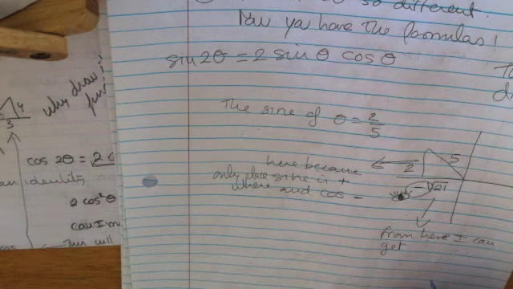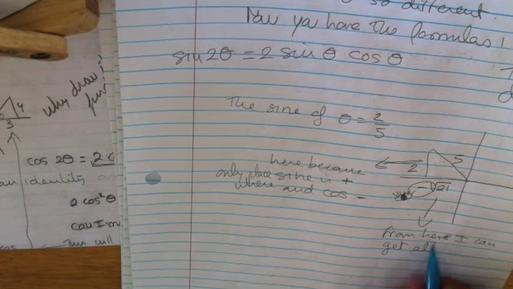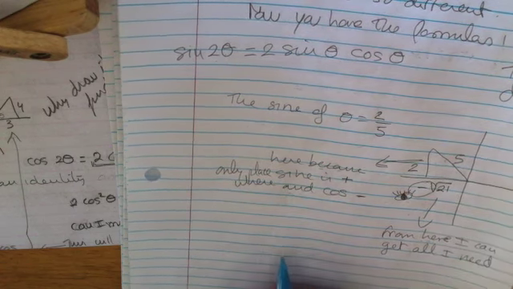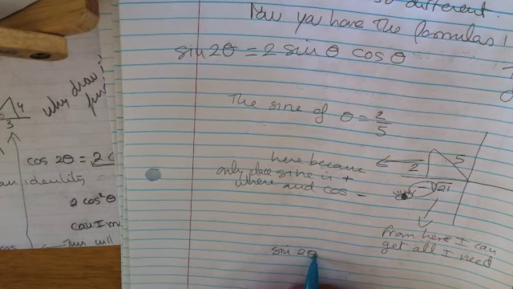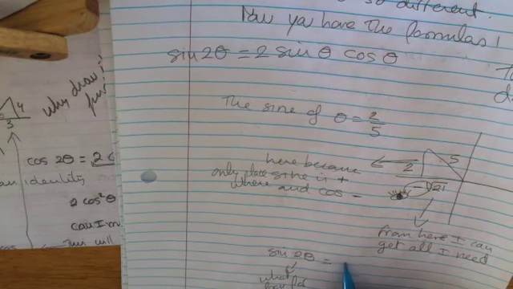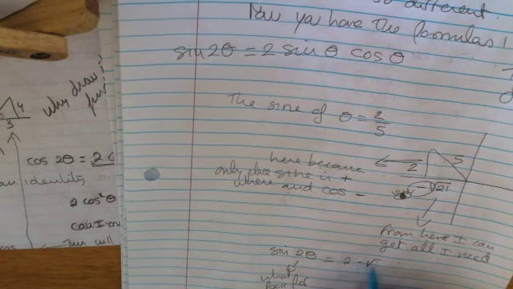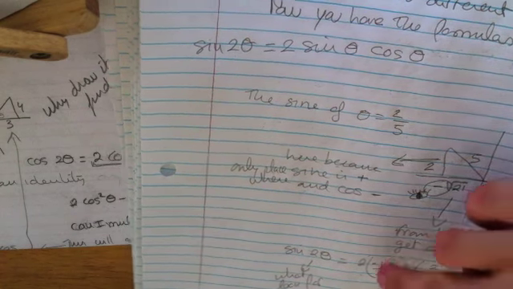I can get all I need. So it's the sine of 2 theta. This is what I'm looking for. It's going to be equal to 2 times the sine of theta times the cosine of theta.